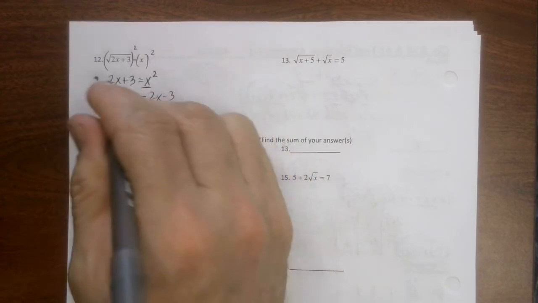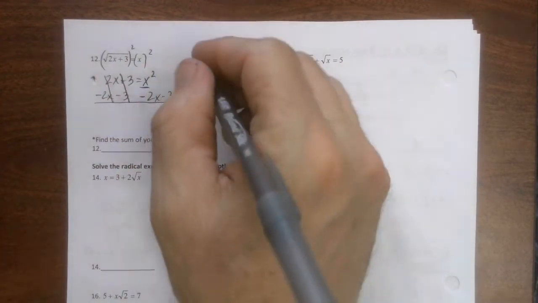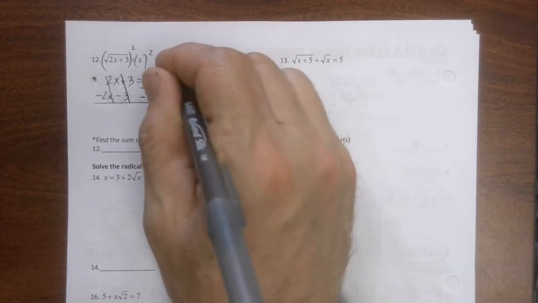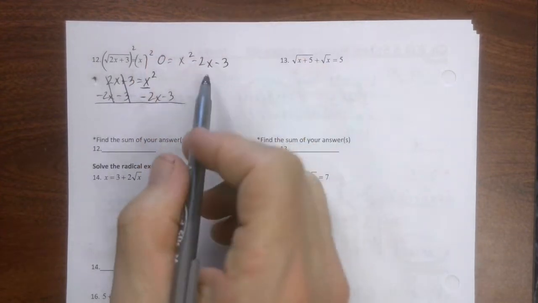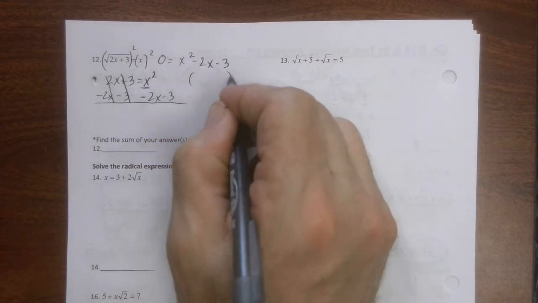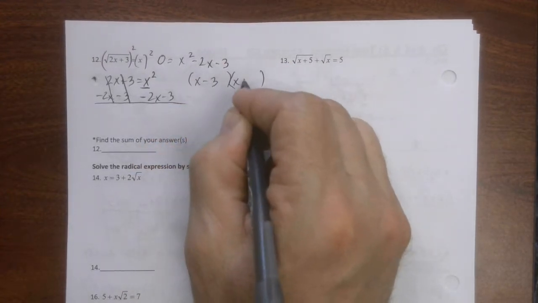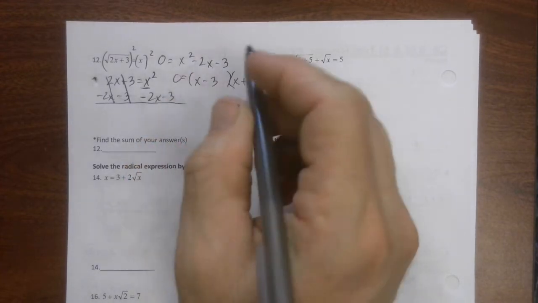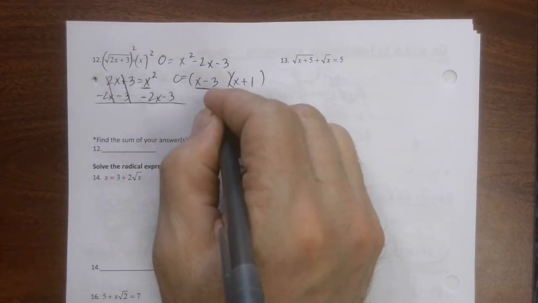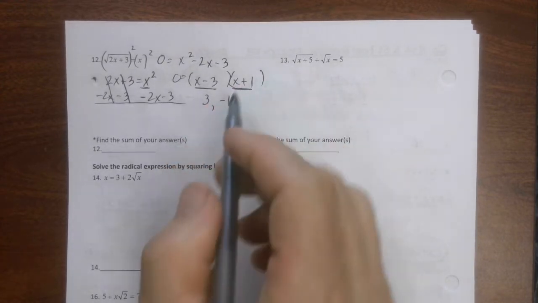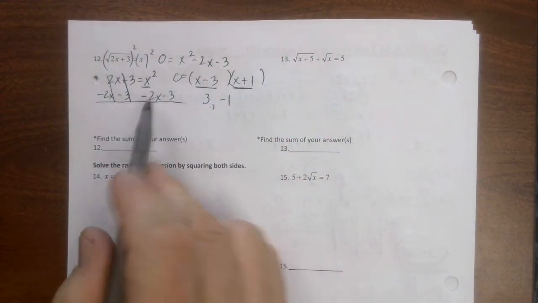So I'm going to bring all of this over. Then I get x squared minus 2x minus 3 equals 0. Now I got a trinomial. I'm going to factor it. x minus 3, x plus 1. What causes this to be 0? 3. What causes this to be 0? Negative 1. Don't you dare put those down as your answers.